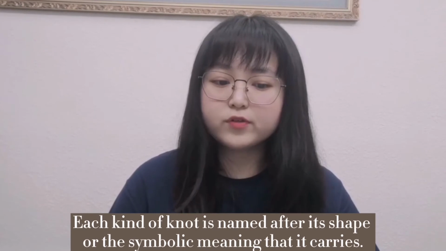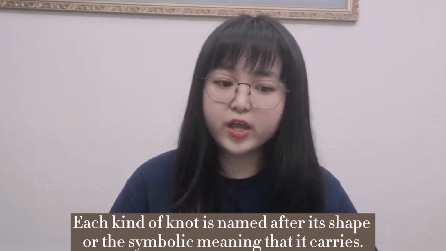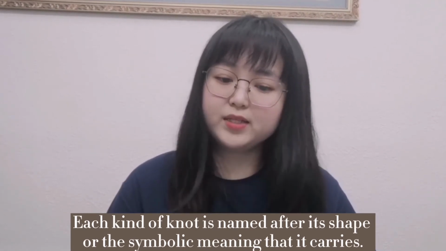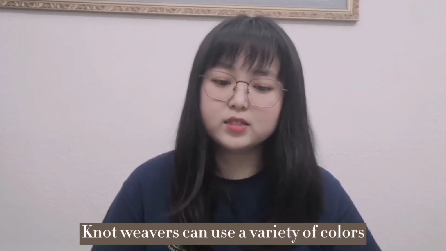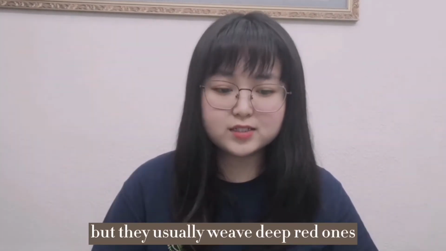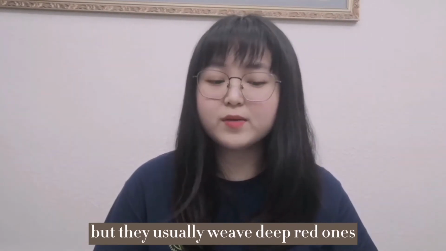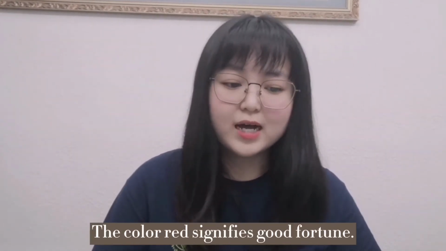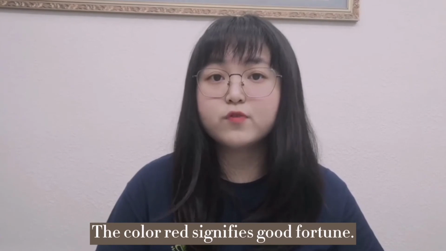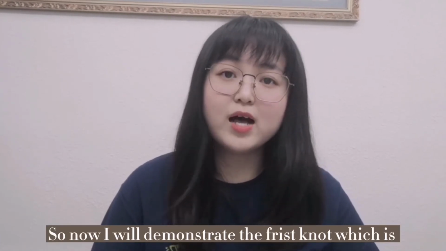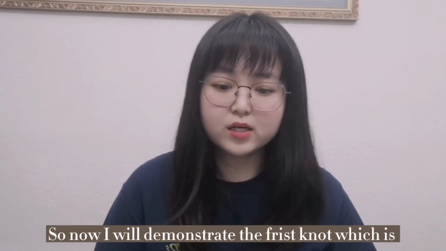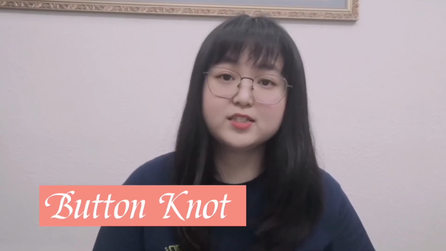Each kind of knot is named after its shape or the symbolic meaning that it carries. Knots can use a variety of colors, but they usually use deep red. The color red signifies good fortune. So now I will demonstrate the first knot, which is the button knot.